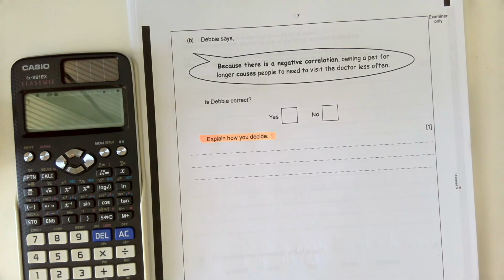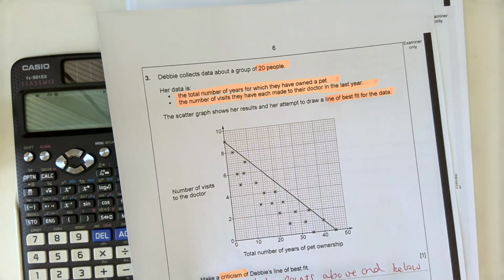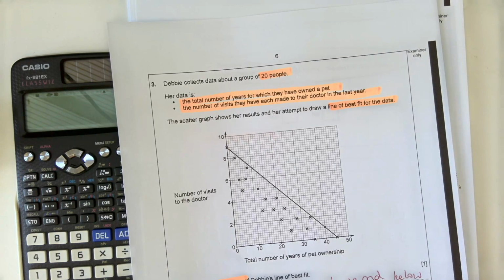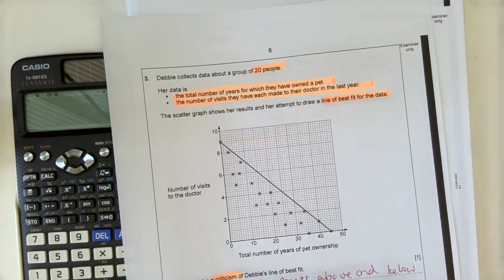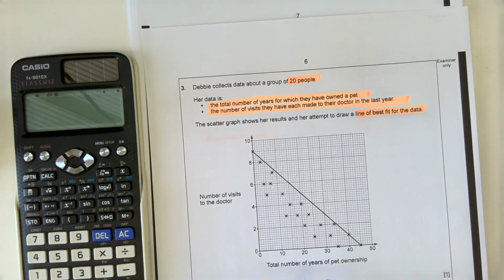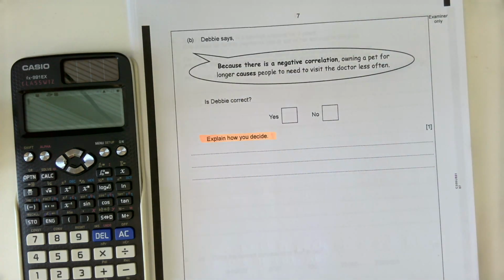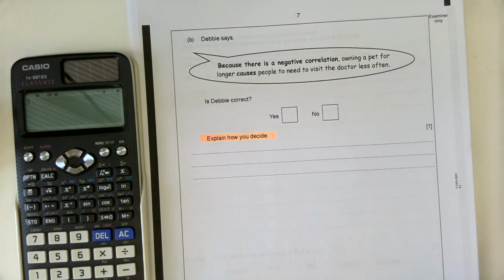All right? So, yeah, there's a negative correlation according to this line of best fit and the direction that the data's going in. However, correlation doesn't imply causation. There is absolutely no relationship between whether you own a pet and how many times you visit the doctors. So we can simply write correlation does not imply causation, or there is no relationship between them, it's just a coincidence.